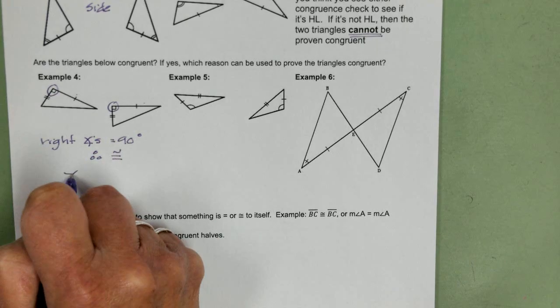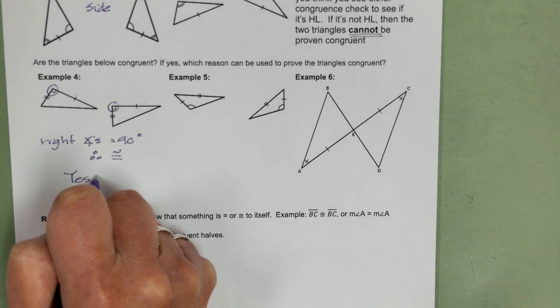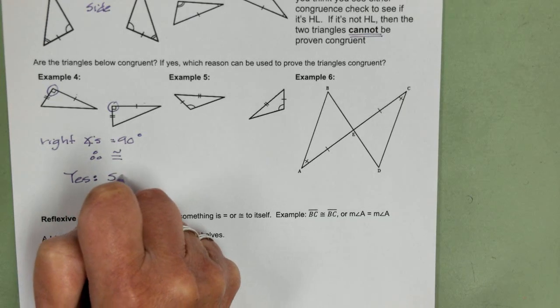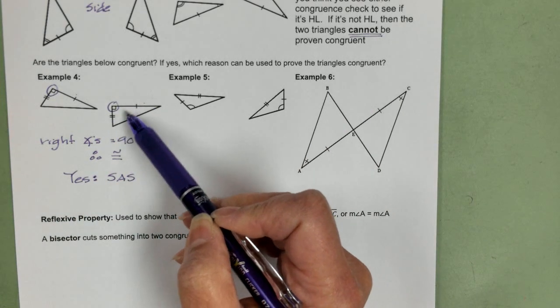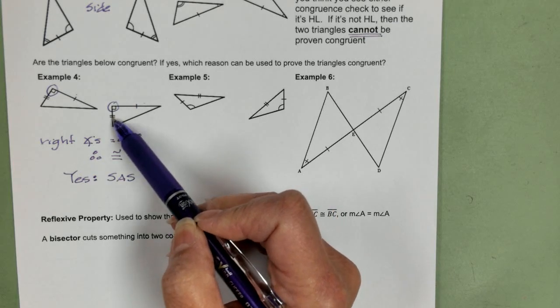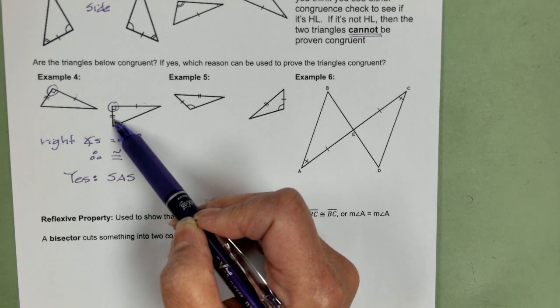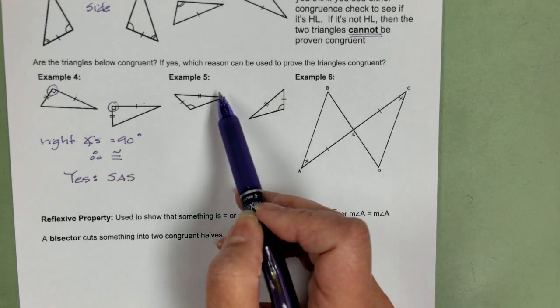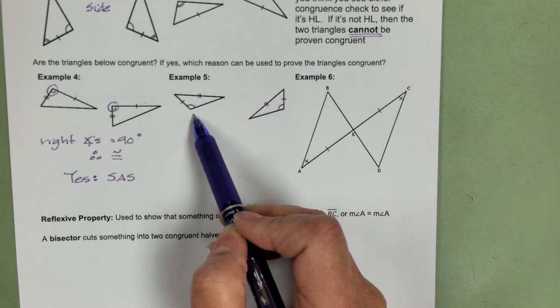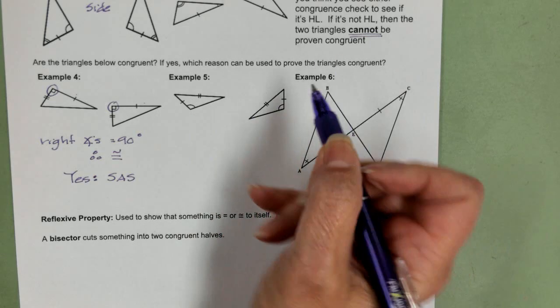And yes, we can prove congruency by side-angle-side. The right angle is between the two sides.